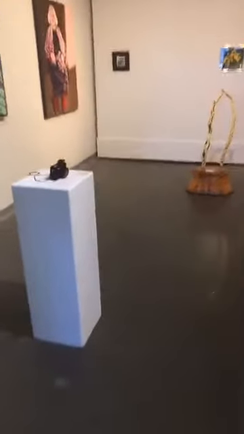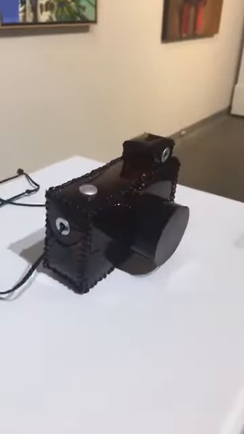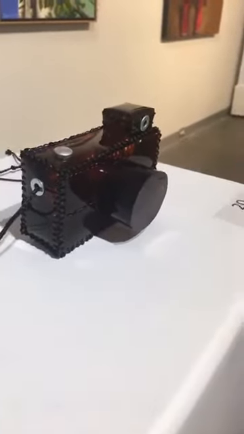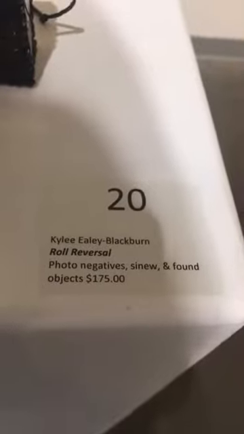So we have sculptural materials, sculptures made from metal. We have sculptures that are made from wood. So this is a particularly clever way of incorporating a sculptural material and really using it to help create meaning in the artwork itself. And so this is a fantastic piece here. This is by Kylie Ely Blackburn. This is called Roll Reversal, and it is in fact made of photo negatives, sinew, and found objects.